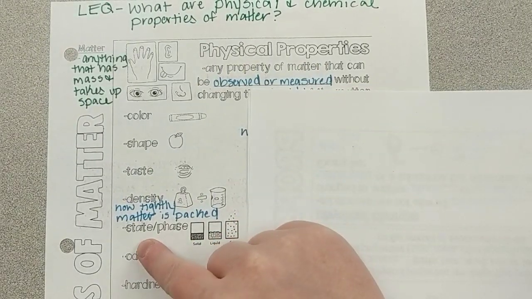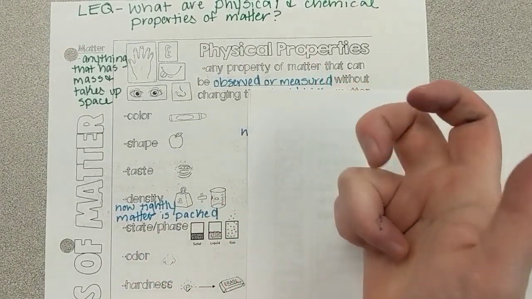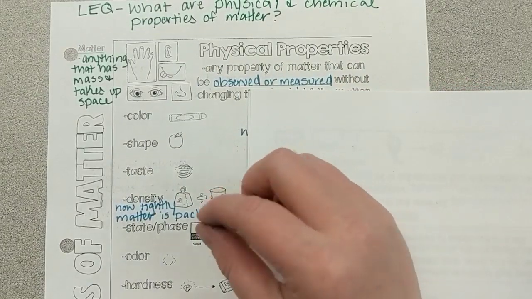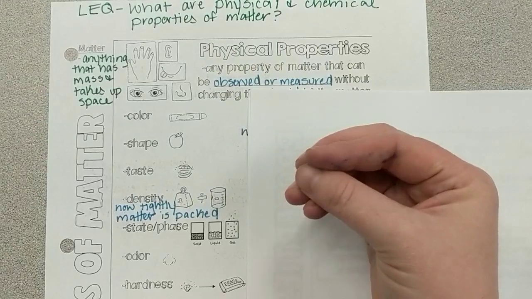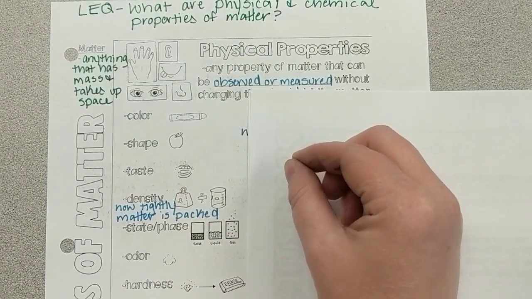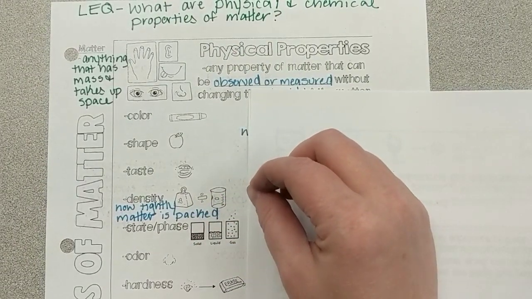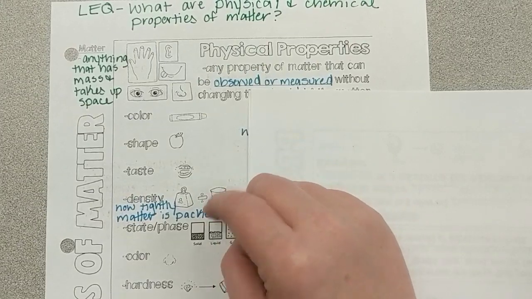The next one is state of matter. Is it a solid, is it a liquid, or is it a gas? And those are things that can change, but it's still going to be the same matter. So it's a physical property because we're not changing the identity. It may look different, but the molecules have not changed.